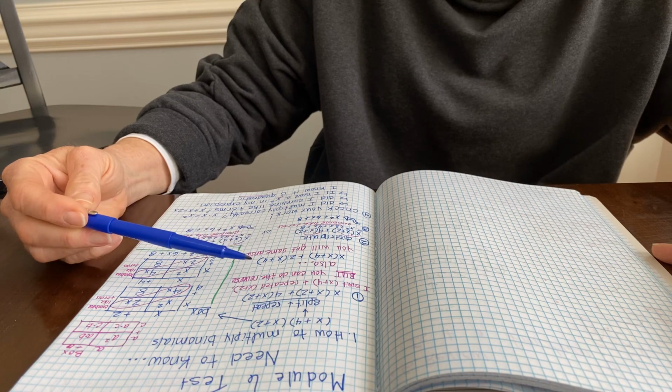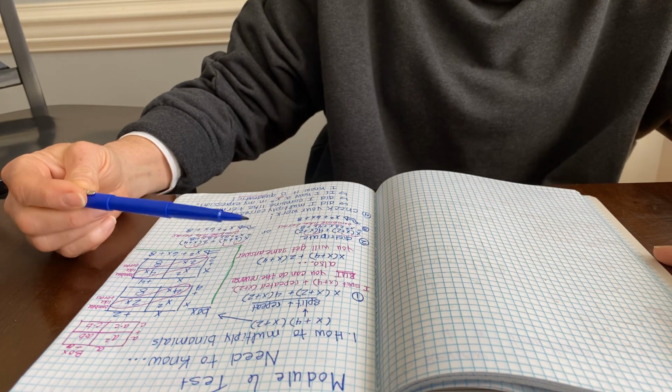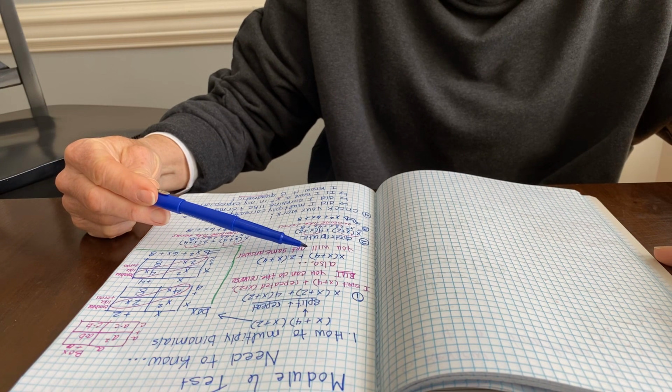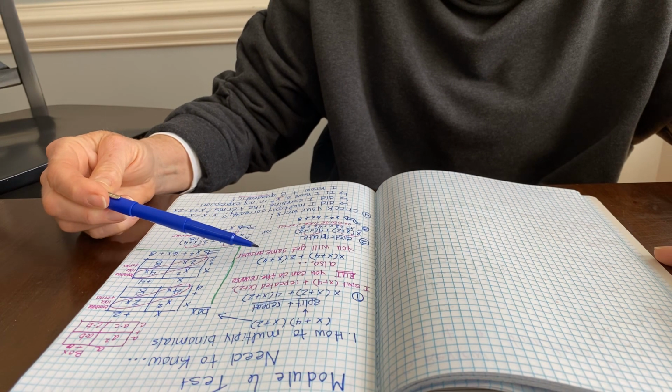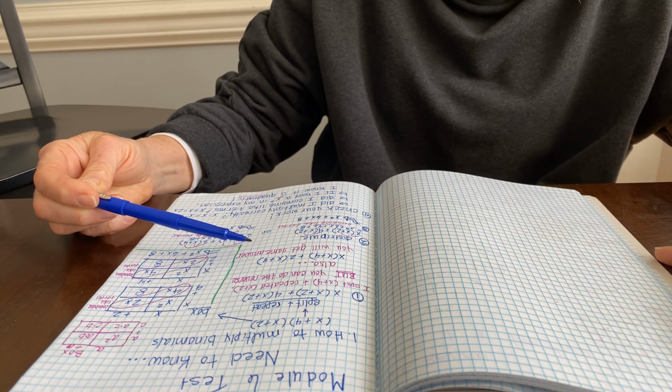You can also do the reverse. You will get the same answer. Here's the reverse of that: x times x plus 4 plus 2 times x plus 4. You will get the same answer.